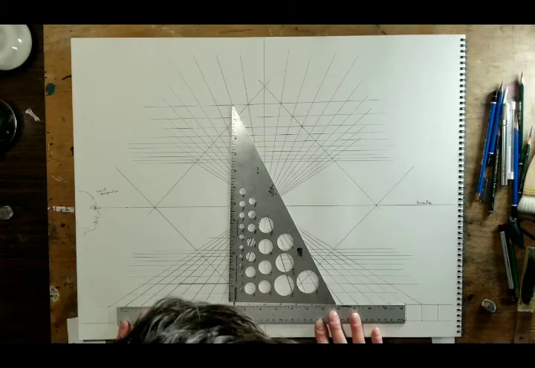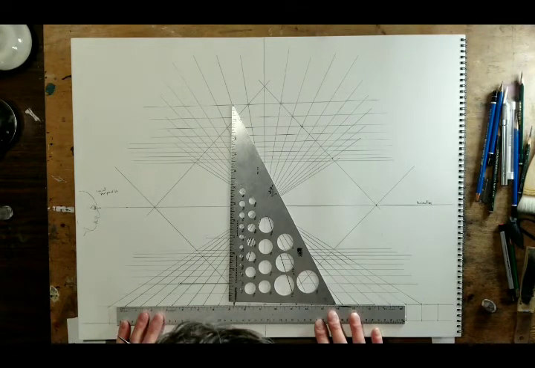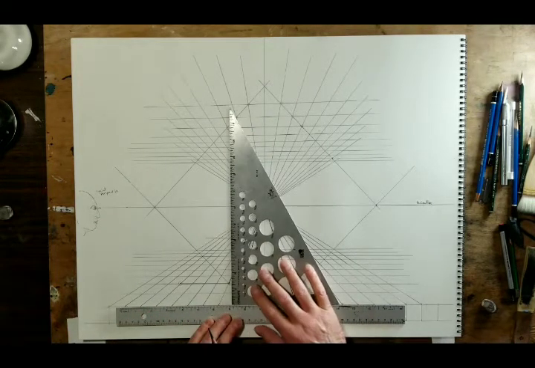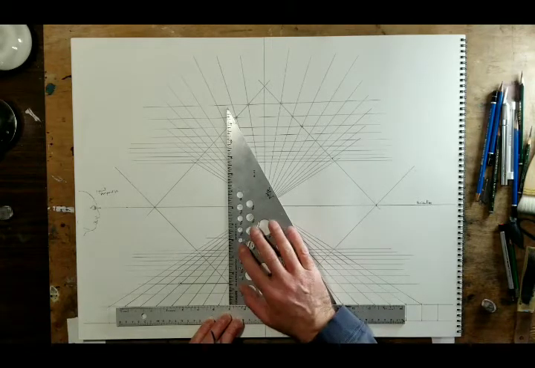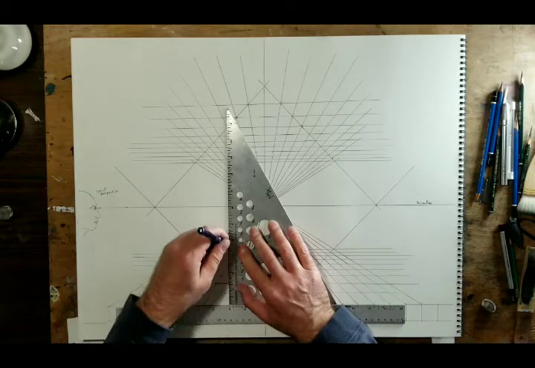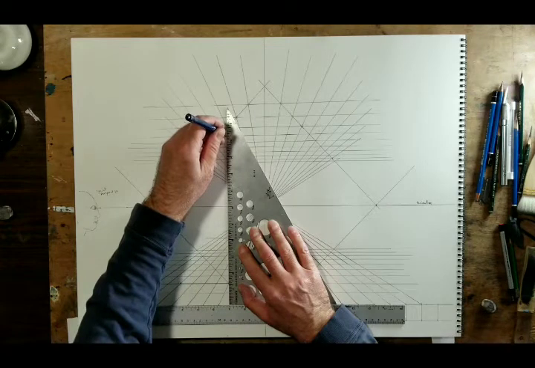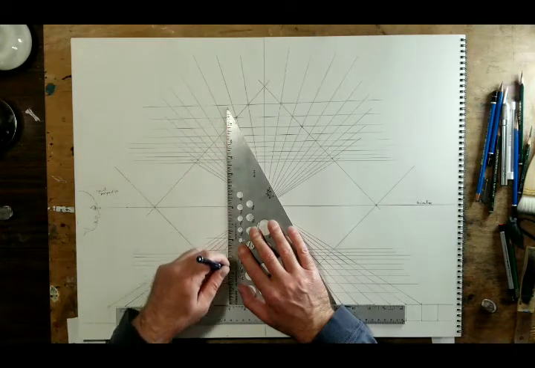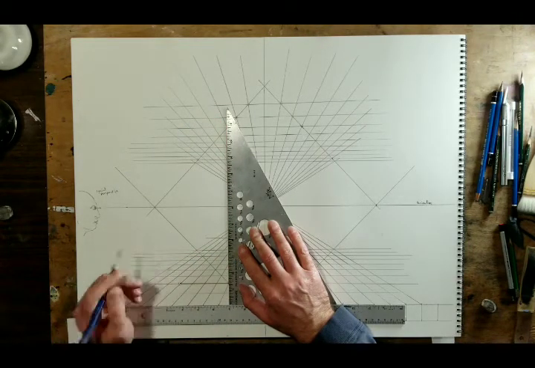I'm going to slow down and try to make that as clear as I can. Maybe I'll bring it as far as that. That should be all right.